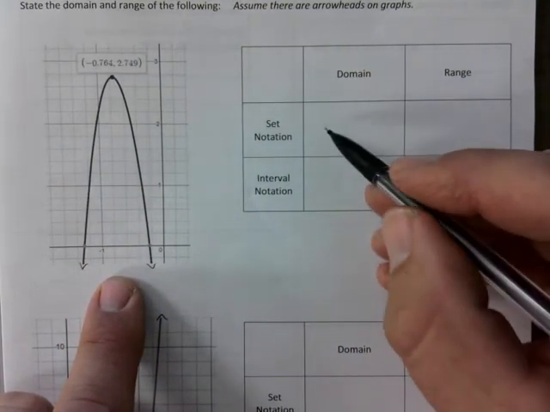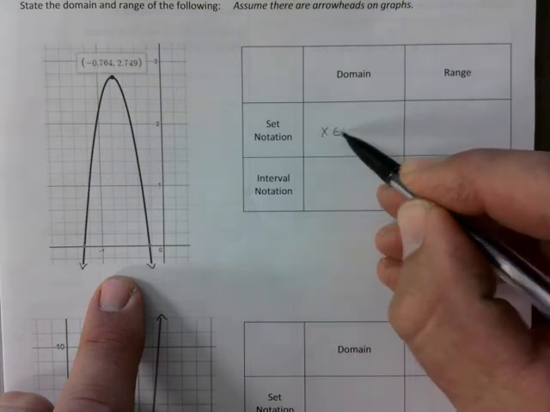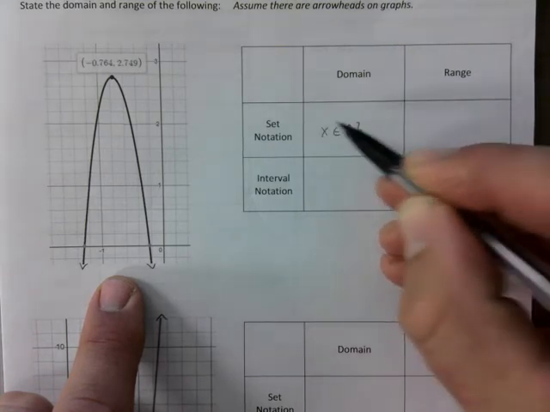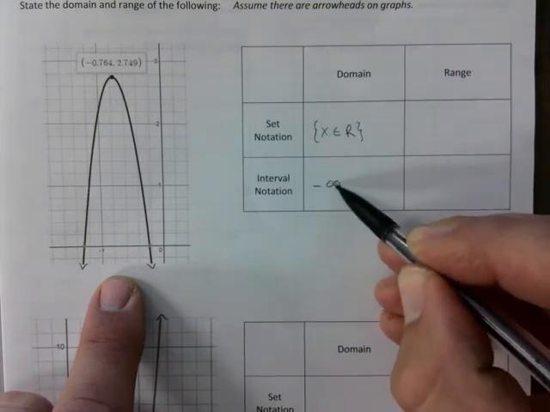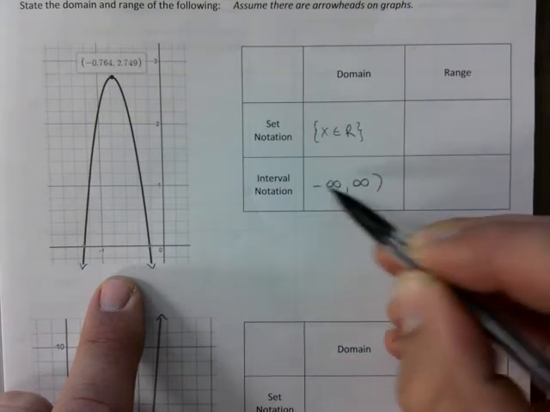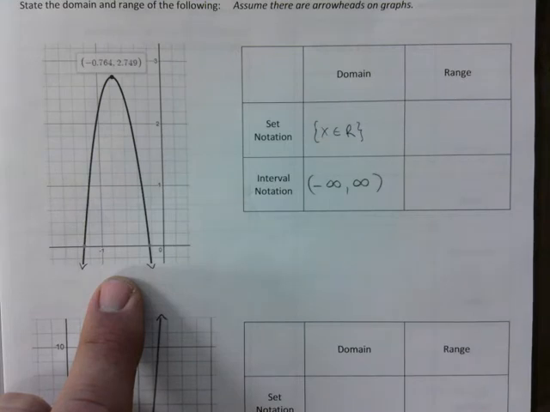So the domain, in set notation, would be the classic x is part of all real numbers. And this changes later with word problems, but for now, when there's just a graph given, you just go with that. So this is the easiest one of all. If you just remember that, add that to your study sheet perhaps.